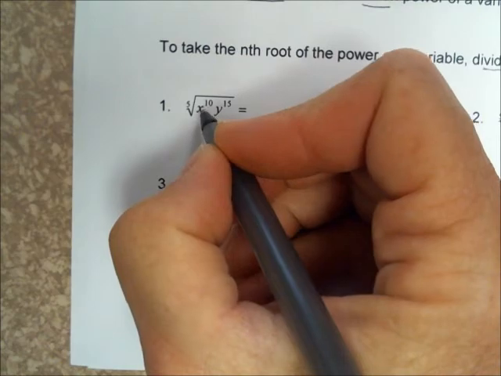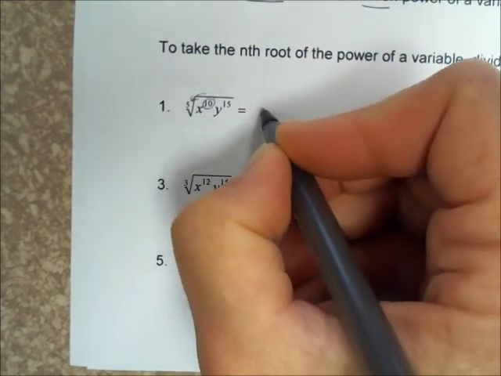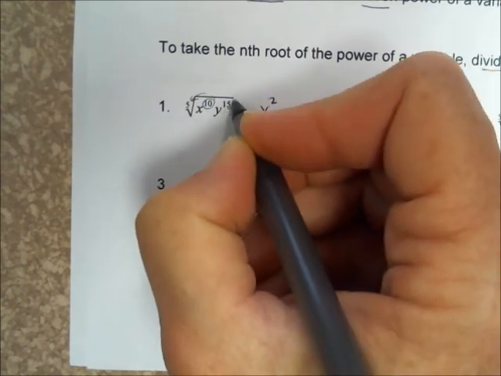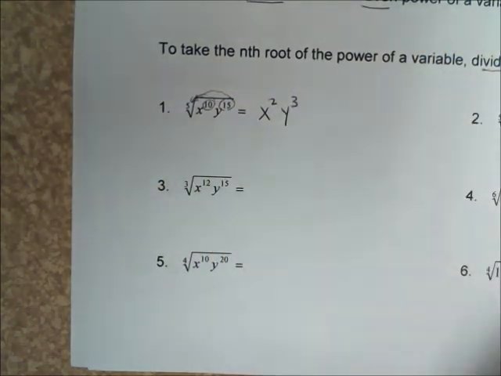So here we go. We have an x to the 10th. Well, we're just going to divide 10 by 5. 10 divided by 5 is 2. And now we're going to divide 15 by 5, and 15 divided by 5 is 3. So that's x squared y cubed.